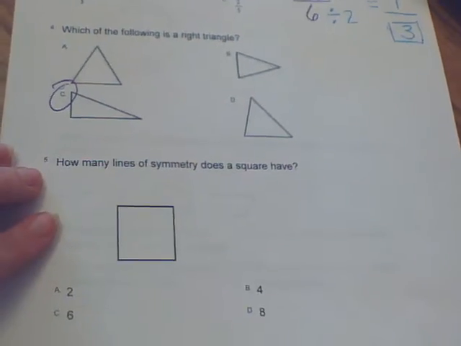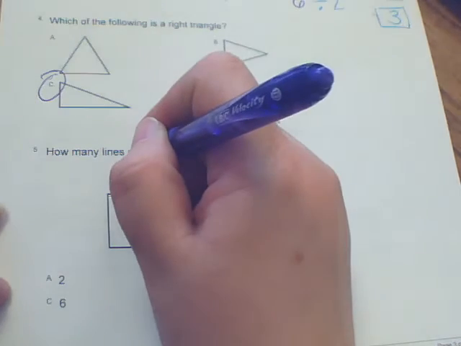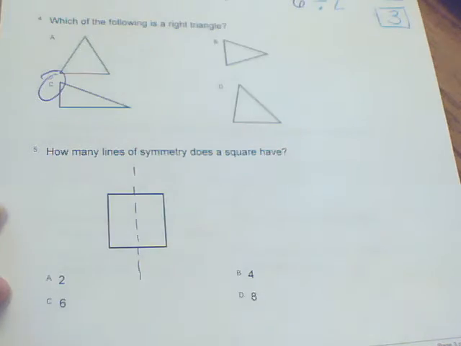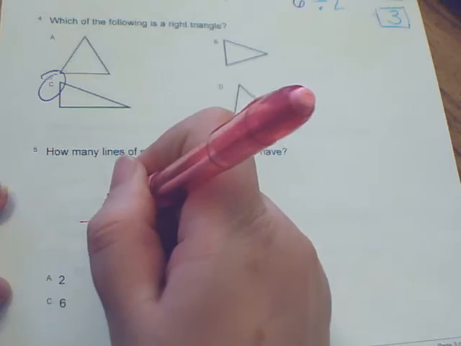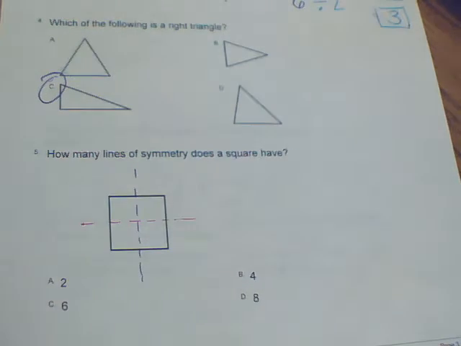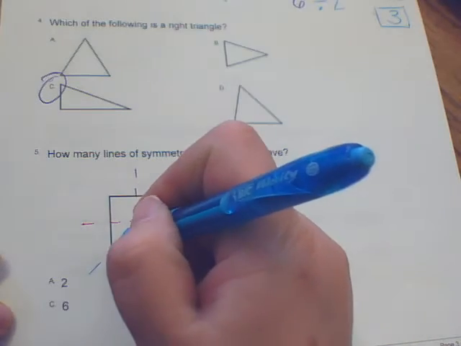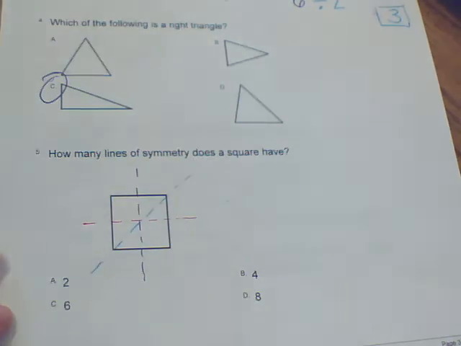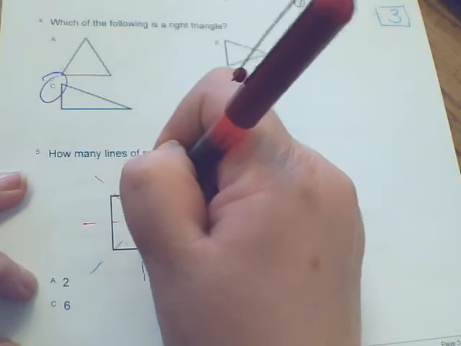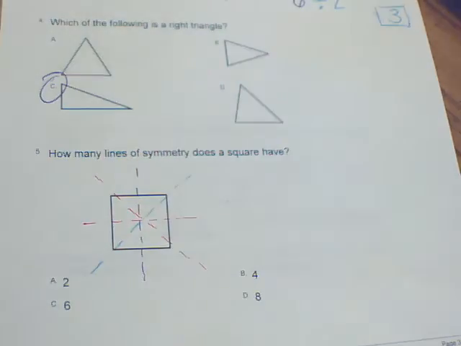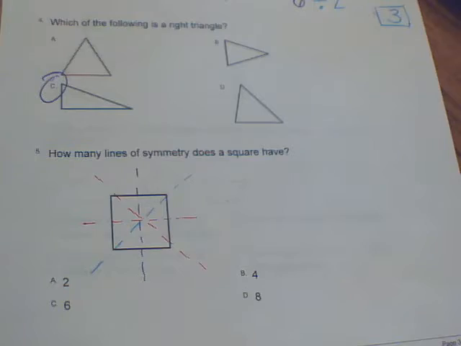Number 5, how many lines of symmetry does a square have? So this is how many ways can it be folded evenly. Well, I could fold a square like this in half. That would work. I could fold it like this in half. That would also work. So there's 2. How else could I fold a square evenly? Yeah, I could fold it diagonally. That would work. That's 3. Could I also fold it this way? I could. So how many lines is that total?